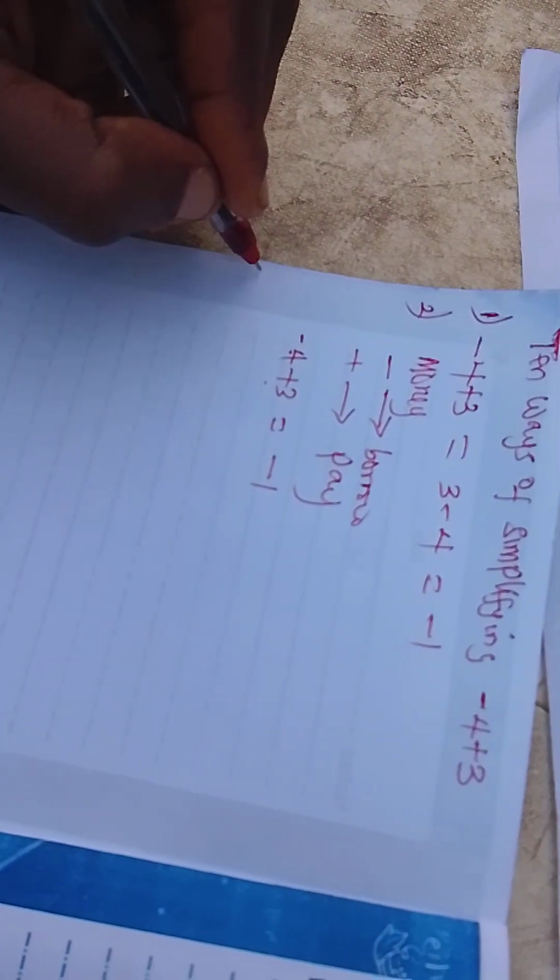But if you are done with the payment and you add extra to the person, then the answer will be plus 1. But in this situation that you are still owing, the answer is going to be minus 1. So we quickly go to the third method.